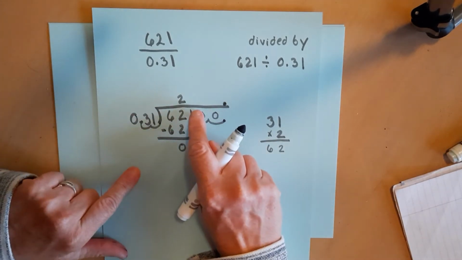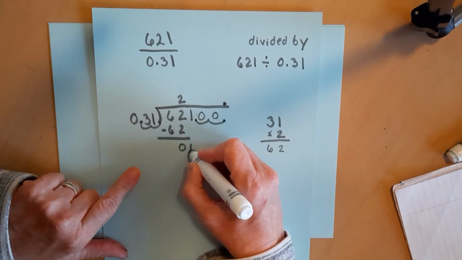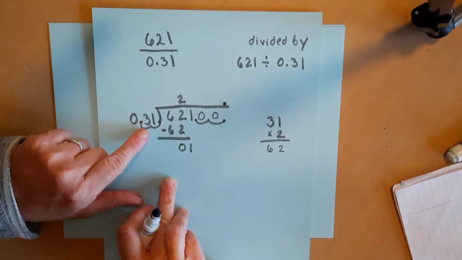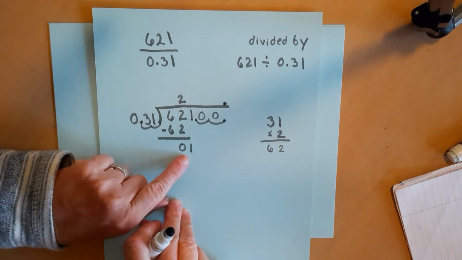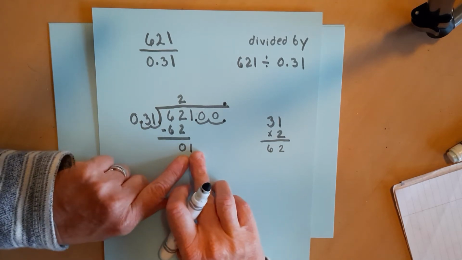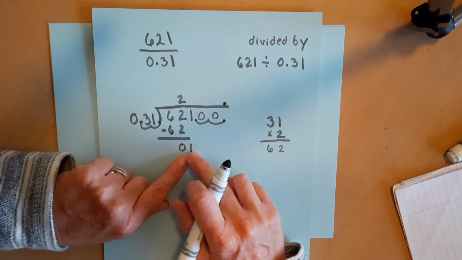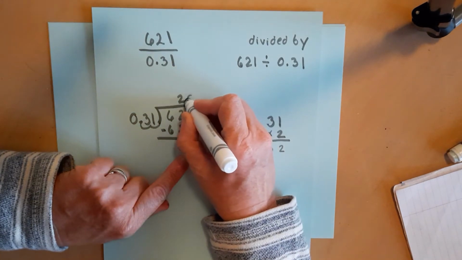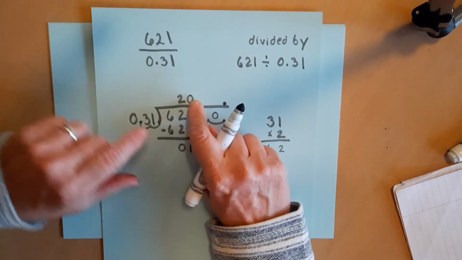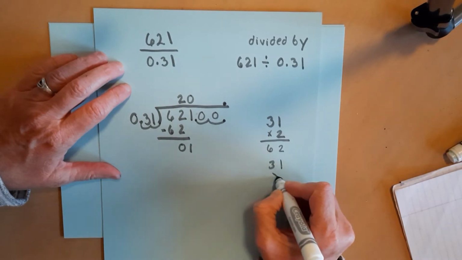So now you bring down the next number, which is a 1. Now you have to say, how many times does 31 go into 1? 1 isn't big enough to put 31 even one time. So we have to say that it goes in 0 times. So we put the 0 up there, and we say 31 times 0.